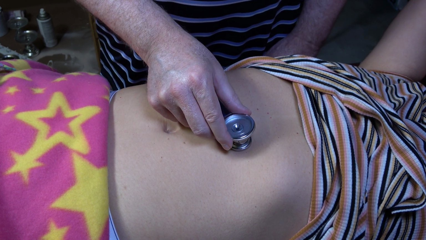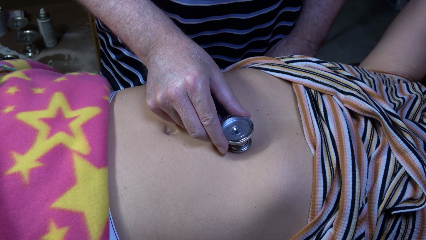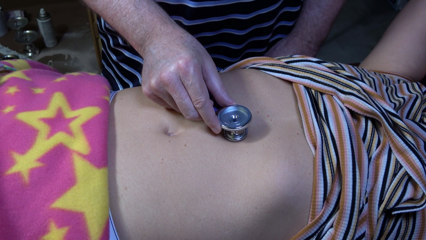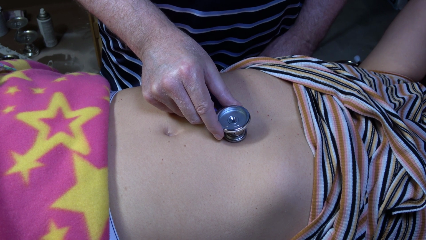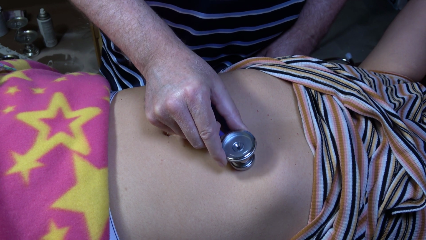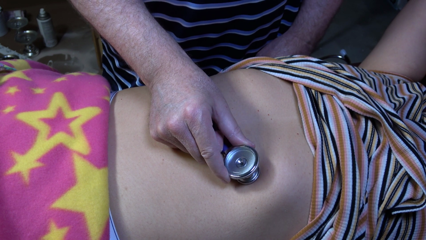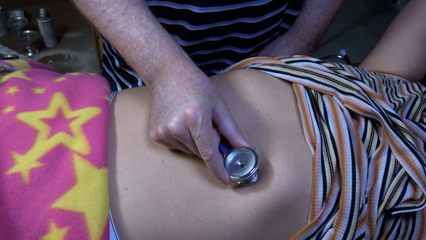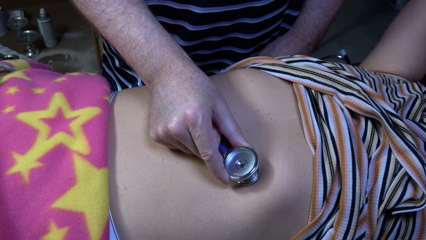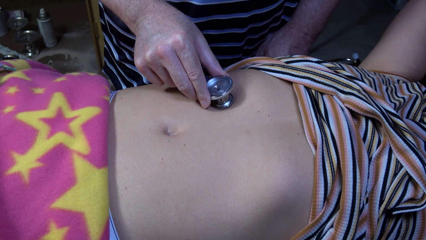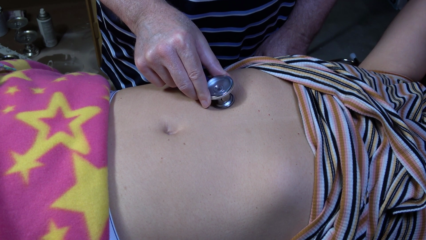Next, we're going to listen to the renal arteries. You're going to move out from the midline from that same place you were for the abdominal aorta. You move out until you bump into the costal margin, which is about 3 inches. You listen here for whooshing. These are bruits. Then you come over to this side and listen for bruits. That's the renal artery.